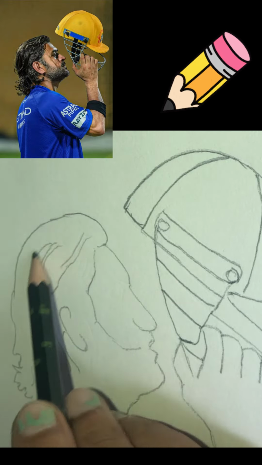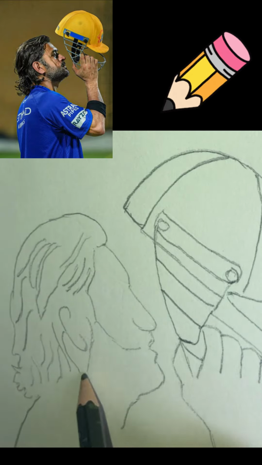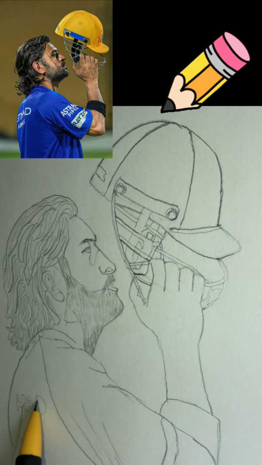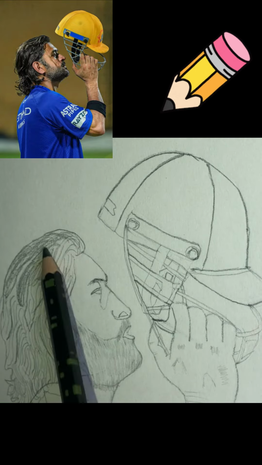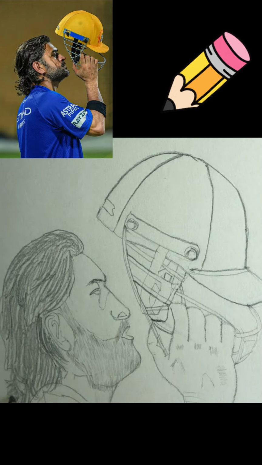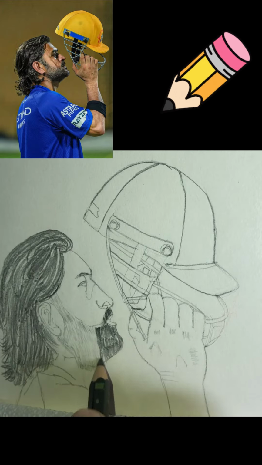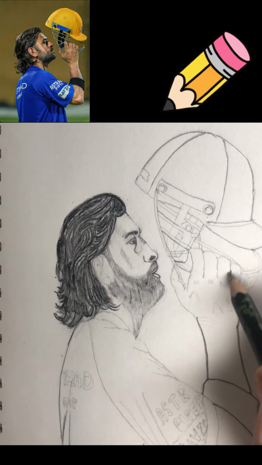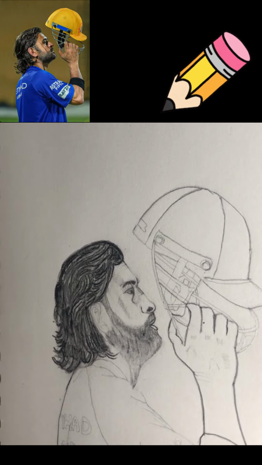Now let's add some details to the hair and beard. MS Dhoni is known for his distinct hairstyle and beard. Use short and quick strokes to create the texture of the hair. For the beard, use a combination of light and dark shading to give it a realistic look. Pay attention to the direction of the hair growth.